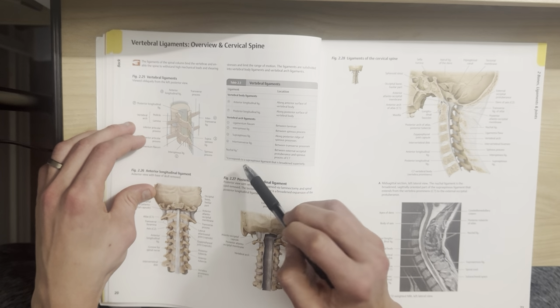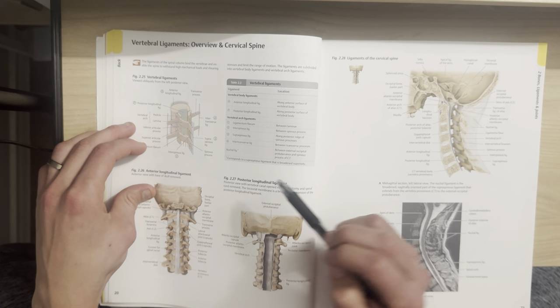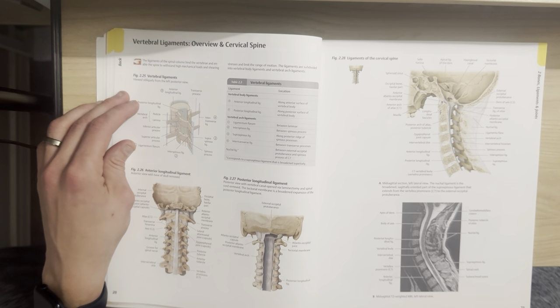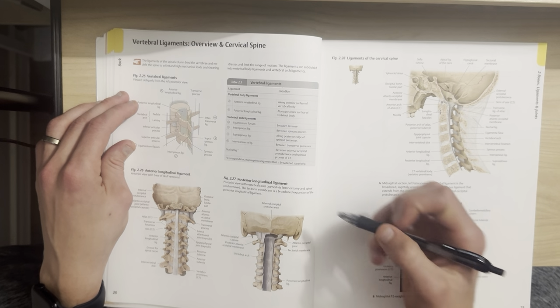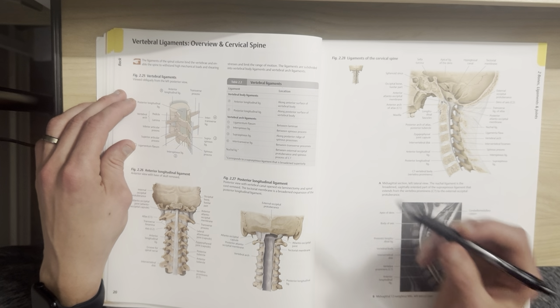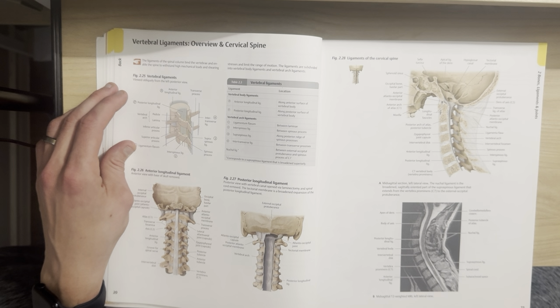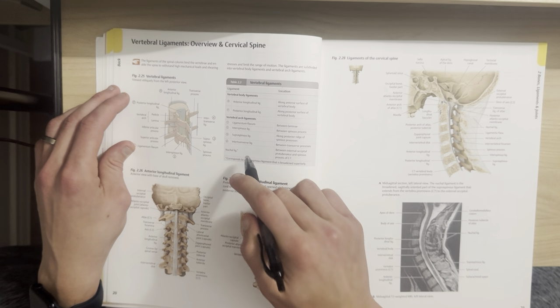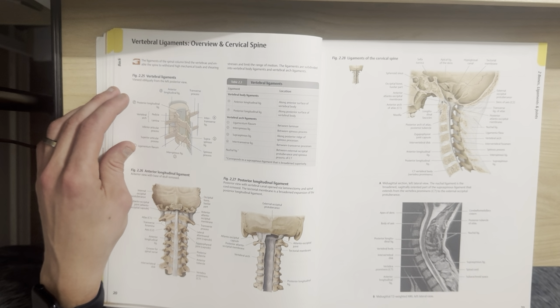So this nuchal ligament exists to prevent the hyperextension that we saw on the diagnostic case on the X-ray a few pages back in the previous video. So pretty interesting. That's the kind of fail-safe that exists.